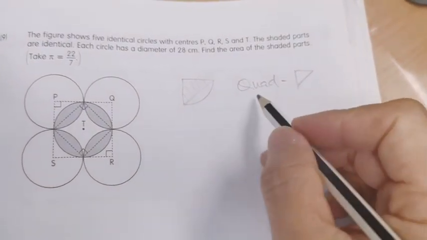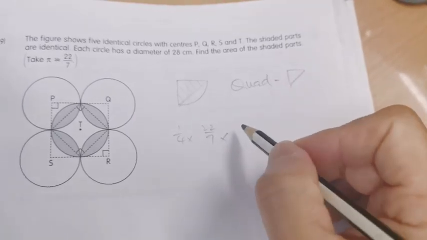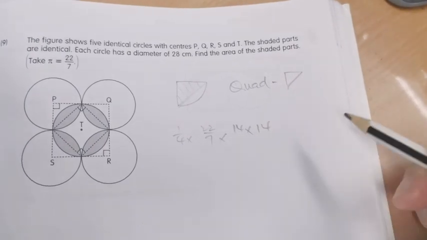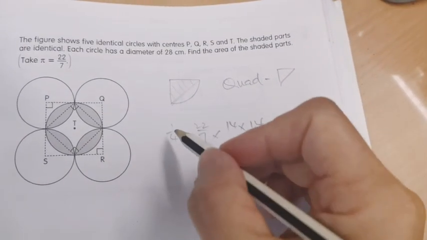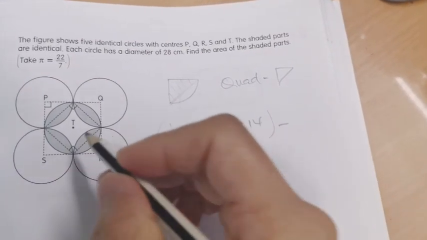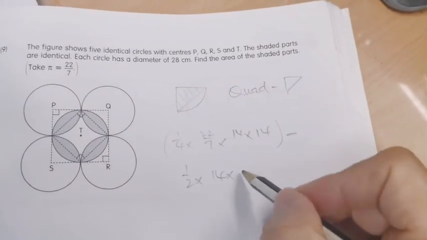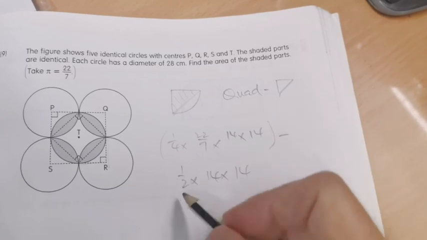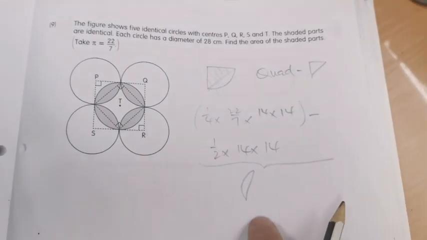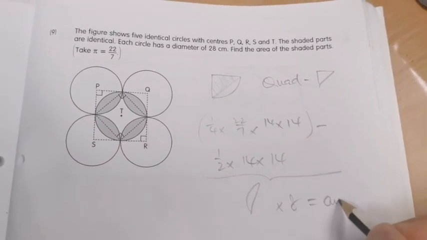So the quadrant is 1/4 times pi, 22/7, times radius times radius. Radius is 14 times 14. Okay, there's a quadrant. Then the whole thing minus the triangle, which is half times base. Base is 14 also, times the height, another 14. So what you will get here is the half rugby. Then after that, all you have to do is you times 8 and you get your answer.